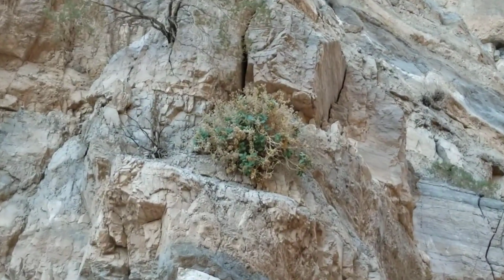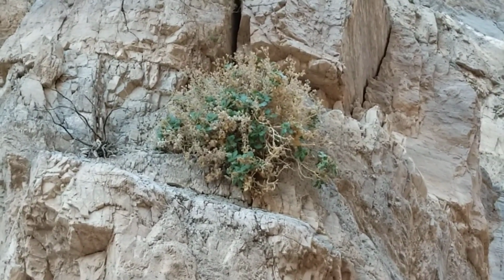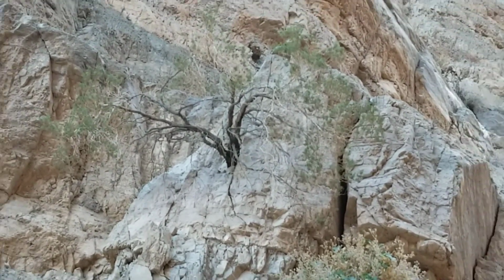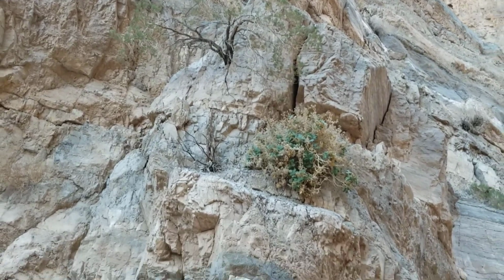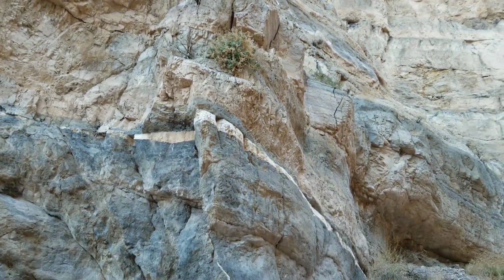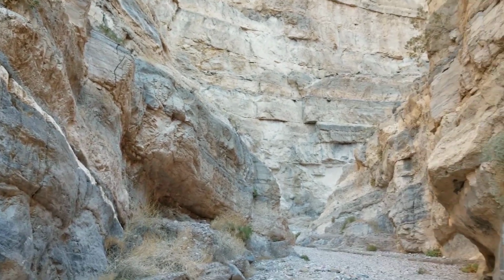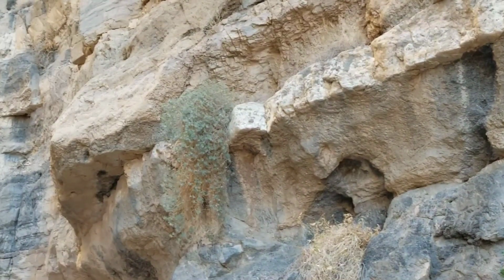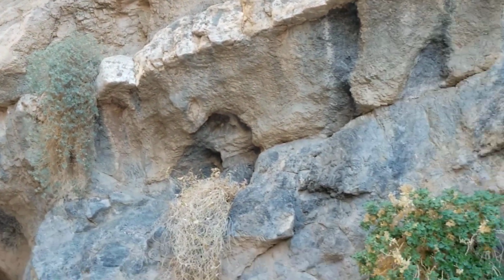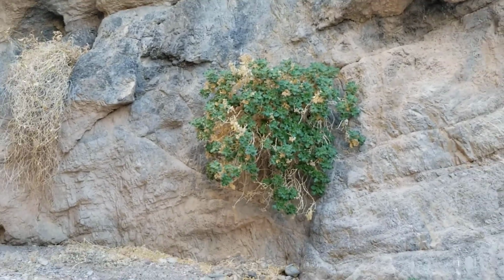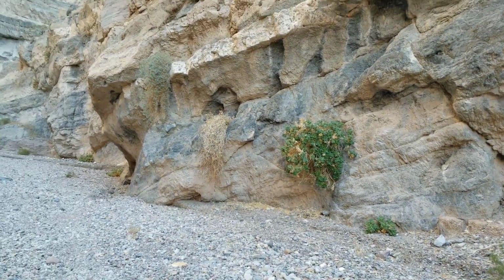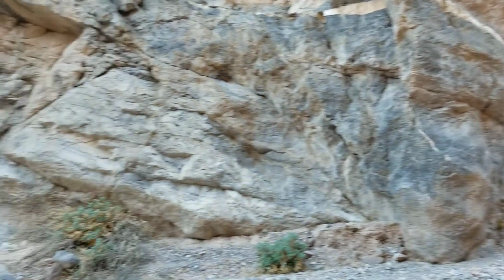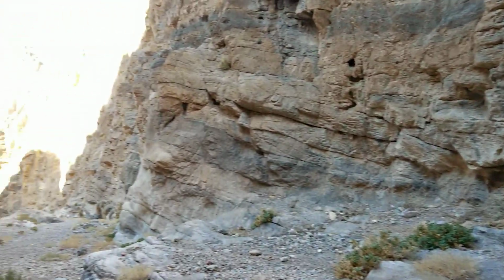And there's a desert holly halfway up this cliff. Just above it, looks like a creosote bush. Not quite sure, but whatever it is, it's growing out of the solid rock. And here's a look down the canyon.